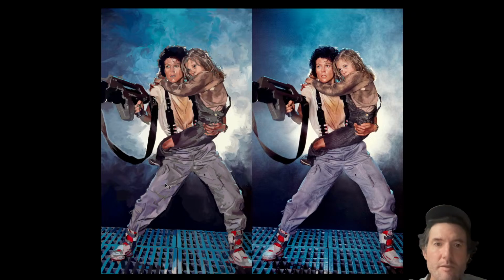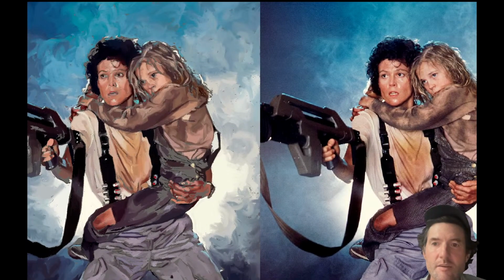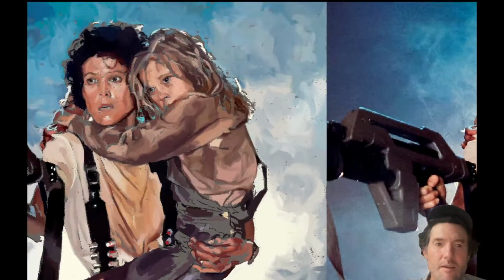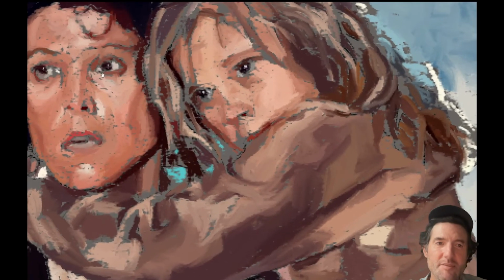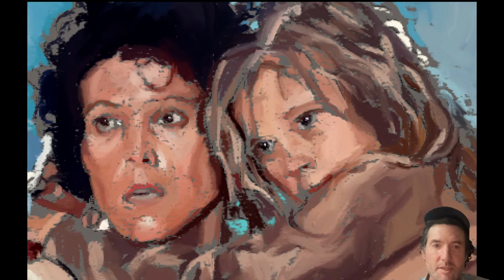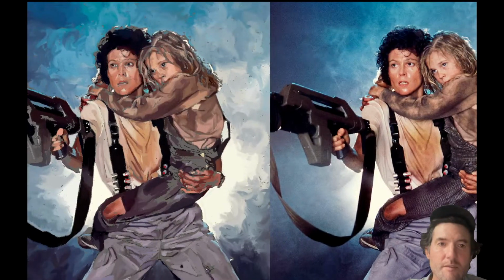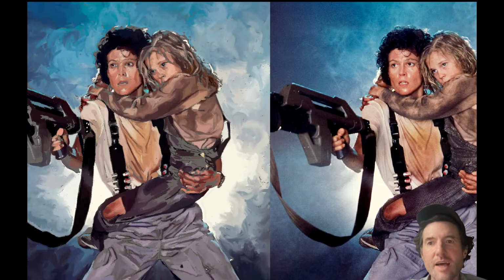Okay, there's that highlight. Who knows? This is again this sort of happy accident stuff where it's not quite like the photo, and that gives it its charm, or it gives it its extra whatever.